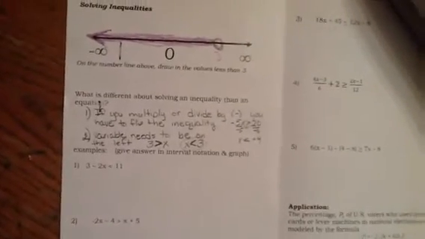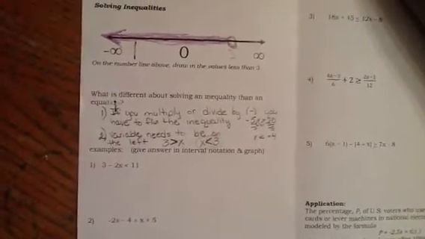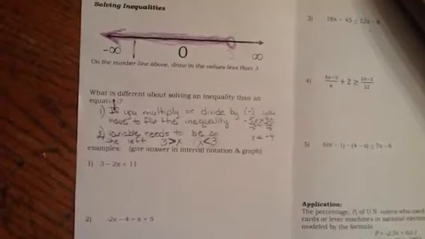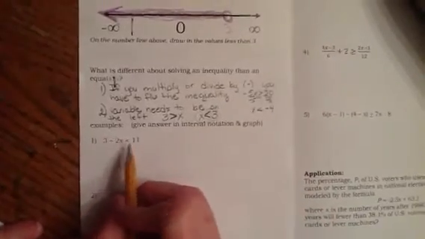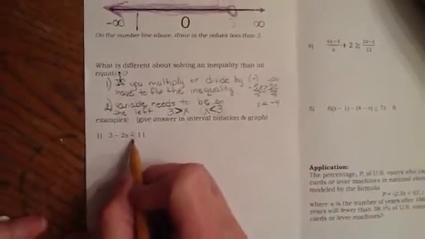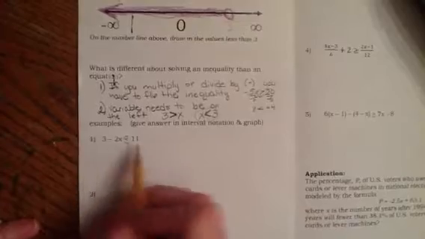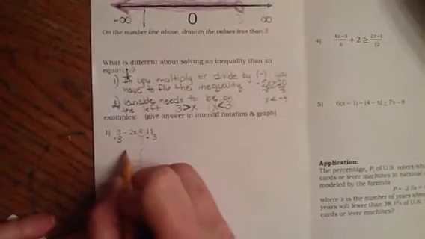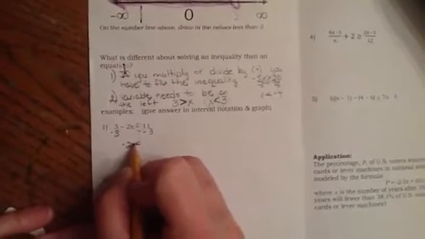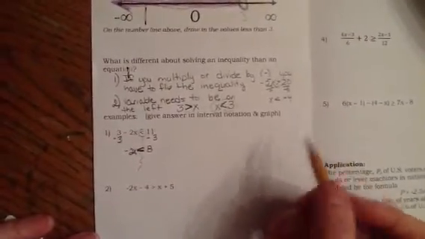So for the rest of these examples, we're just going to go through working them out, and they'll start off easy and get a little bit harder as we go along. But the first one, 3 minus 2x is less than 11. This is just like your equal sign that divides it into the two sides. So we want to subtract 3 from both sides. So we get -2x is less than 8. And keep your inequality all the way down so you don't mess it up.